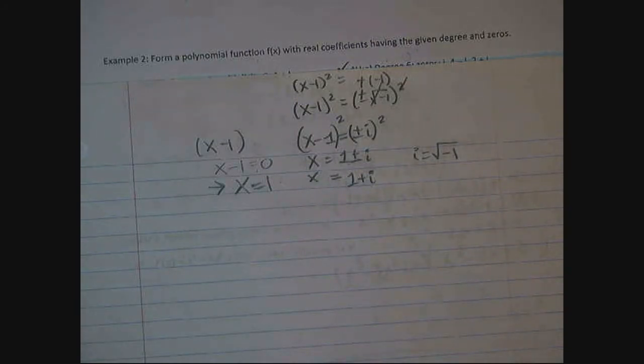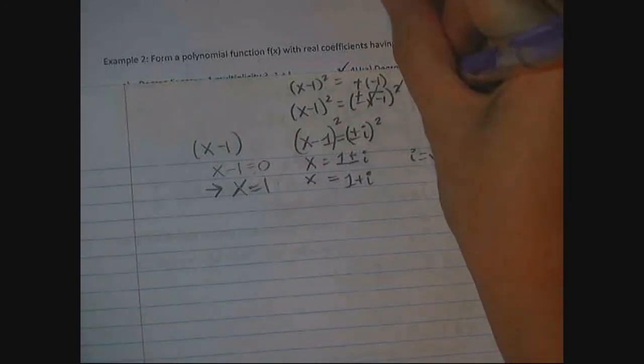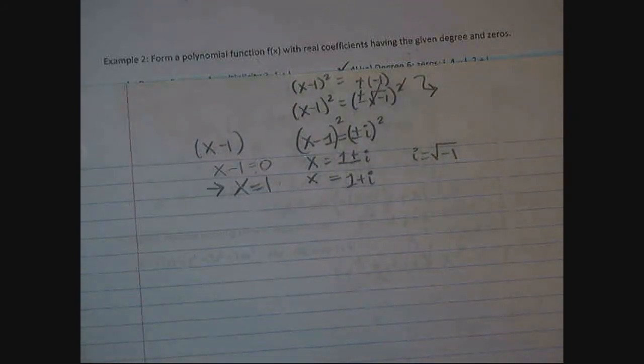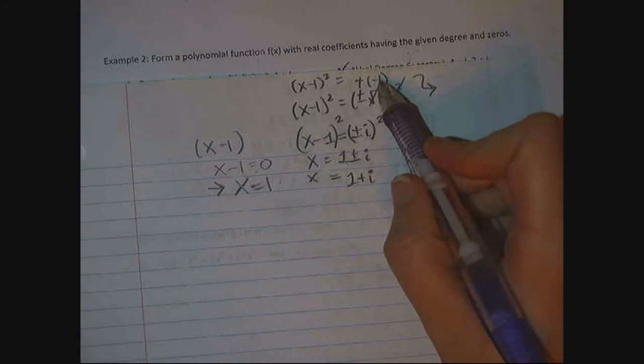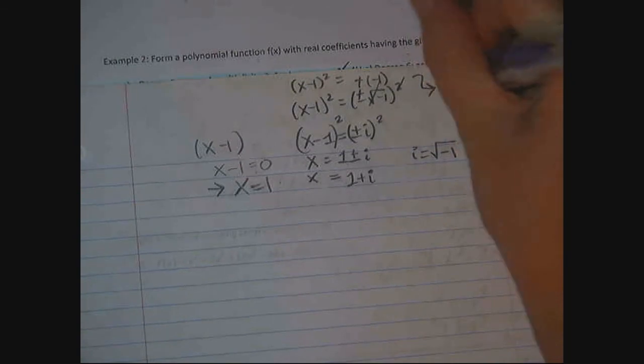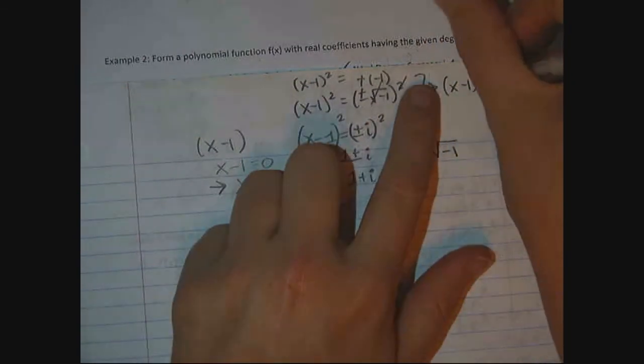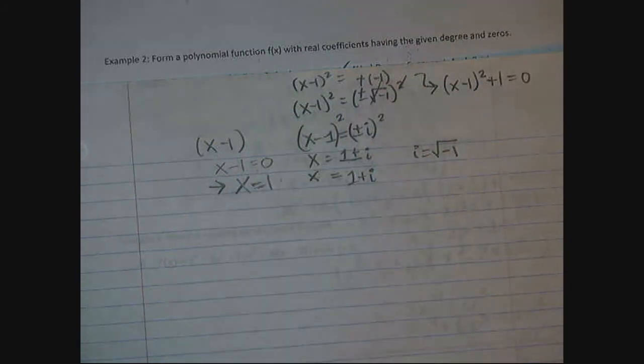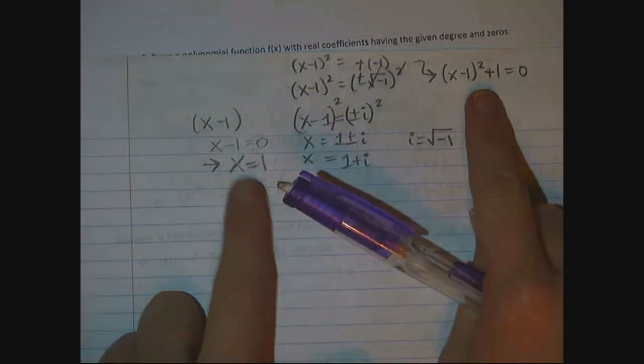So I've gotten rid of my imaginary piece. I'm left with x minus 1 all squared on the left side, and I'm left with just negative 1 on the right side. Now, remember, as we're backtracking, our goal is to have the right side equal 0, because whenever we have a factor, we know that in our function, that should be 0, right? So we're trying to make the right side 0. Now that I just have a negative 1 on the right side, I can get rid of it by adding it to my other side. So if I add 1 to this side, then I should have that equal to 0.